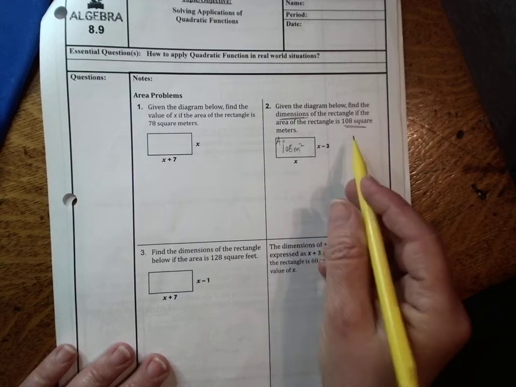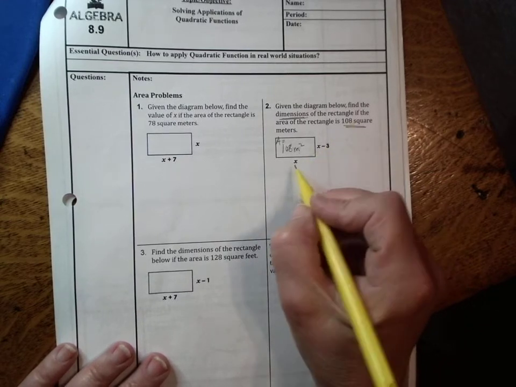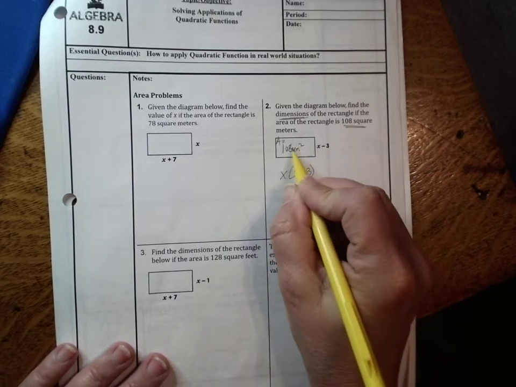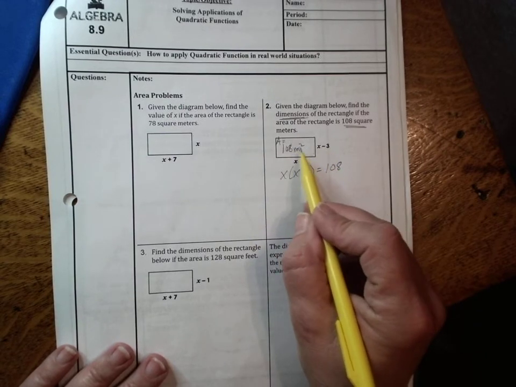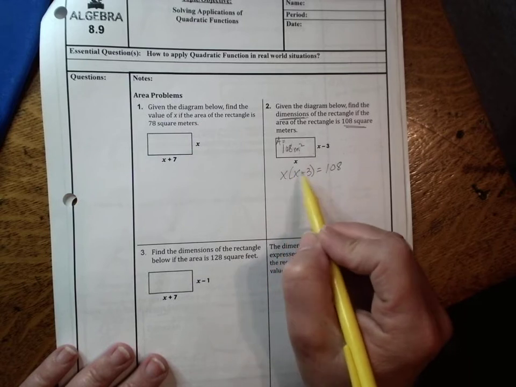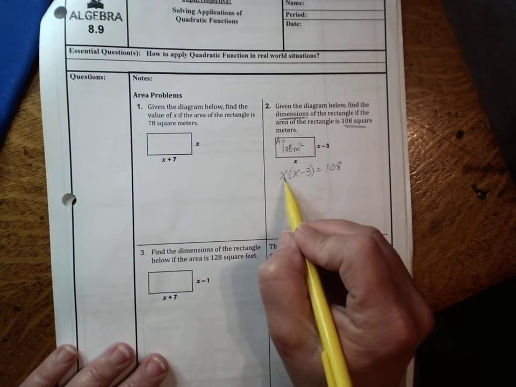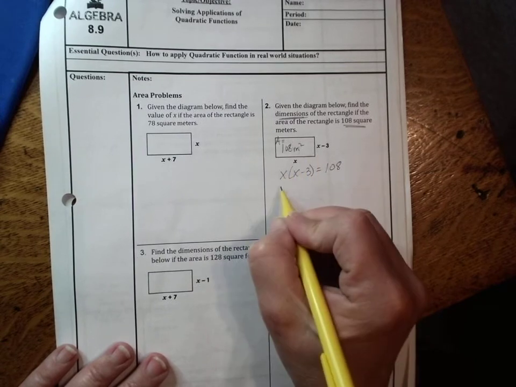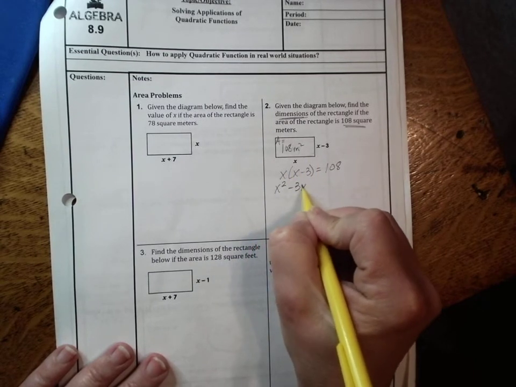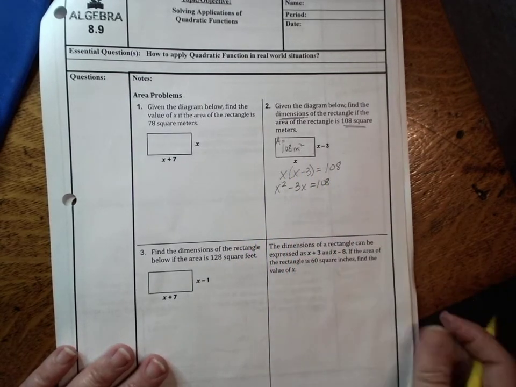It's length times width. One of these is length and one is width. So you're going to have x times (x minus 3), and that's going to equal 108. Now we have the area, and we have to find the length and the width. This is similar to number 1, where you distribute the x. So x squared minus 3x equals 108.